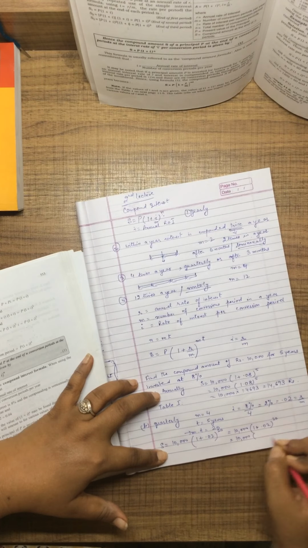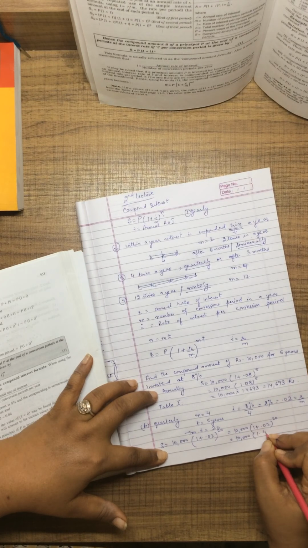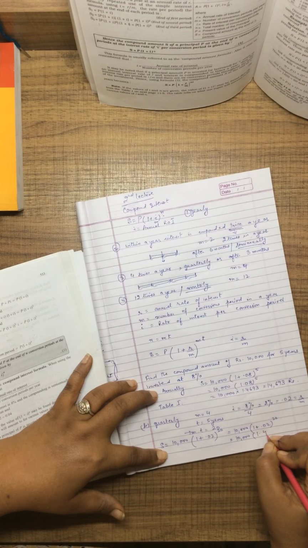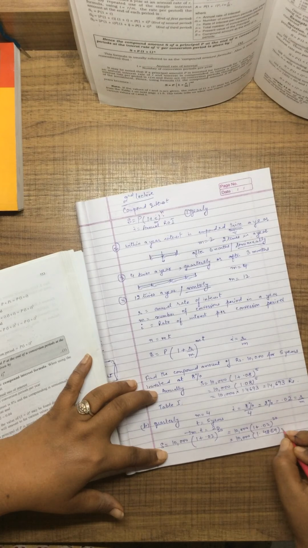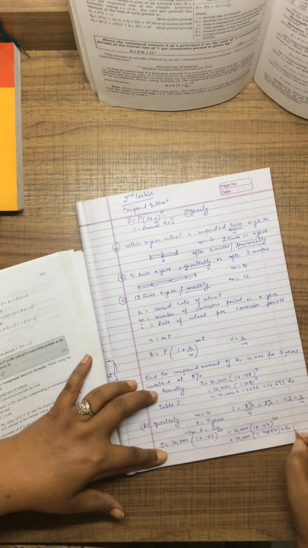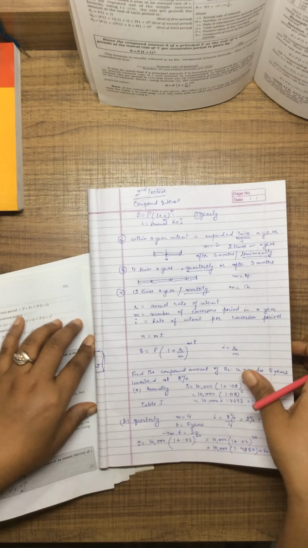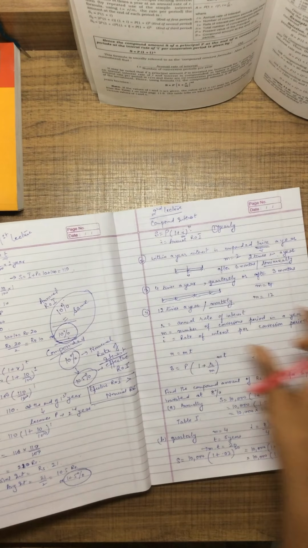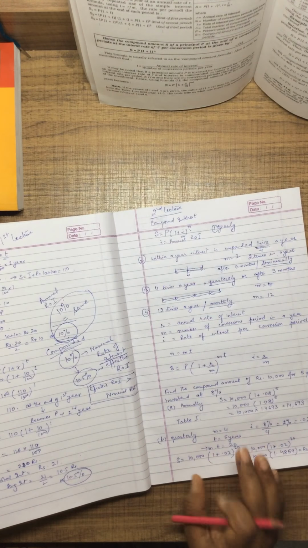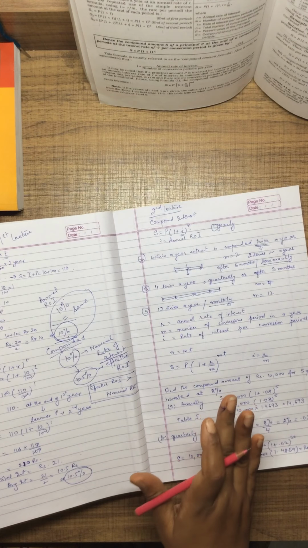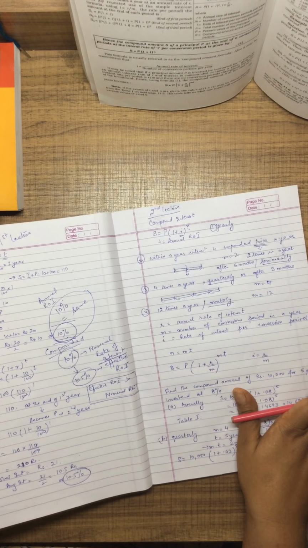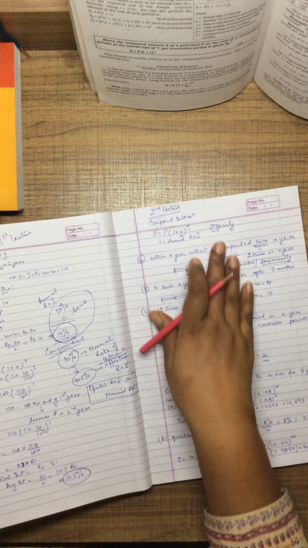So 10,000 into 1.4859, which comes out to be rupees 14,859. You need to have an understanding of this formula. Only then you will be able to do questions on annuity. So please practice it.